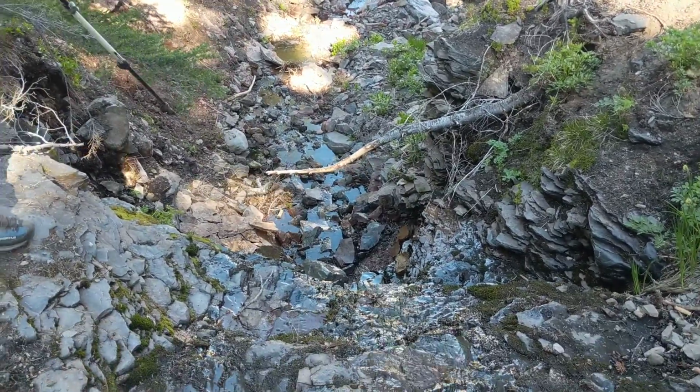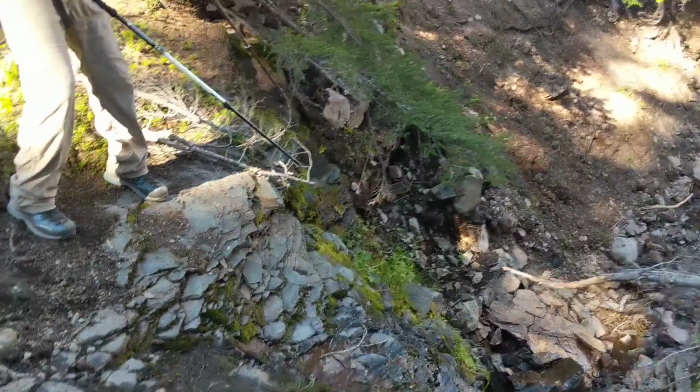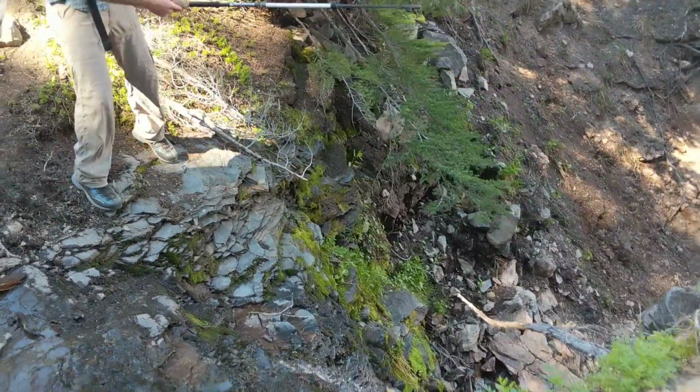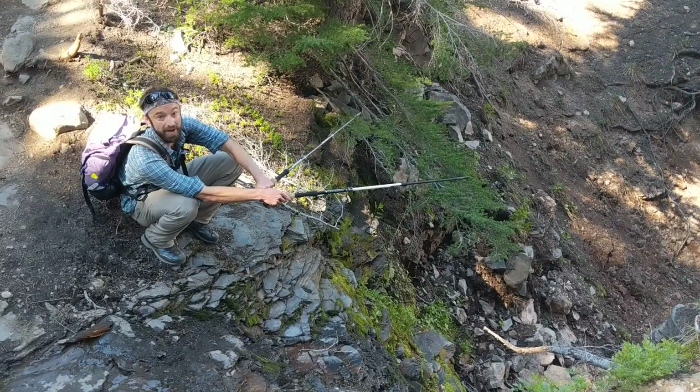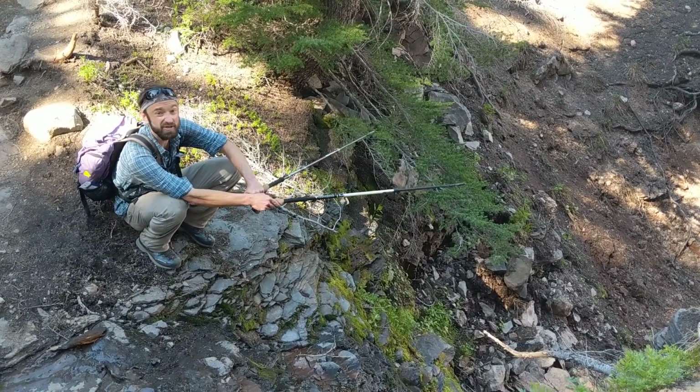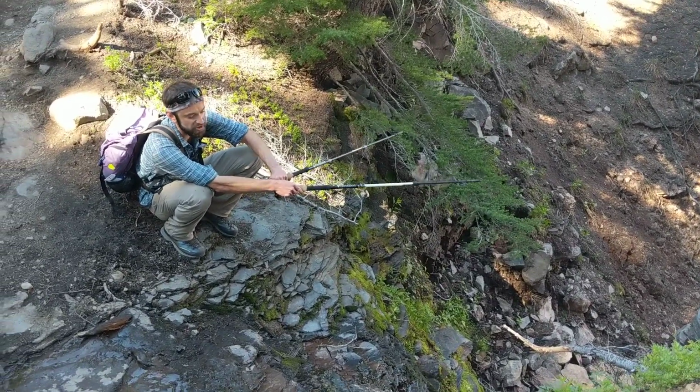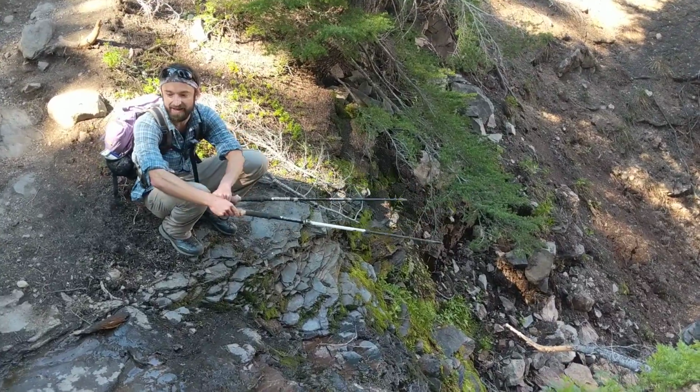You can kind of see the same thing to my left, but it's hidden by a tree. It's the same basic idea. Here, I'll use my poles to show it. There's a big V-shaped notch that extends out maybe 20 feet. Over the last hundreds, maybe thousands of years, this waterfall just keeps cutting it back.